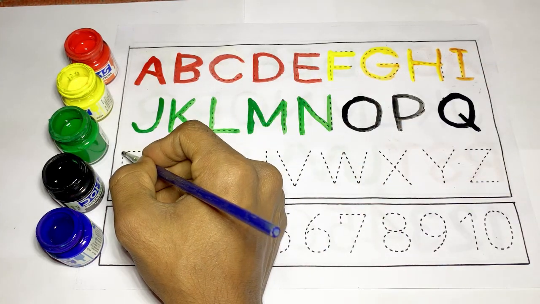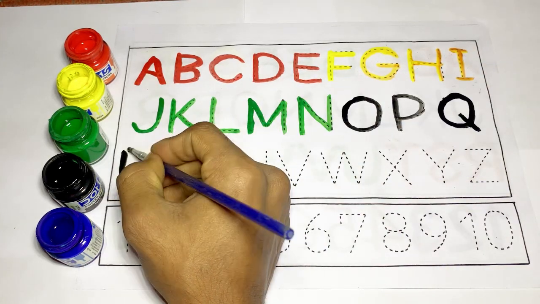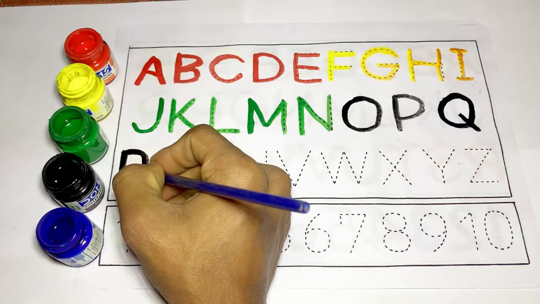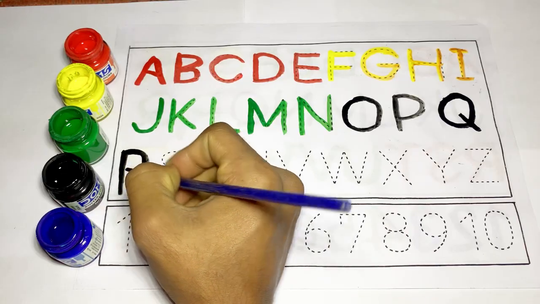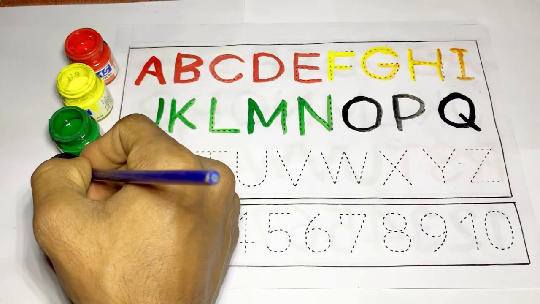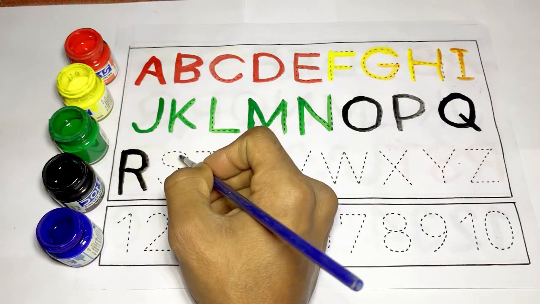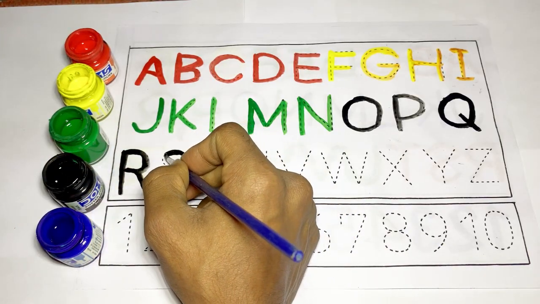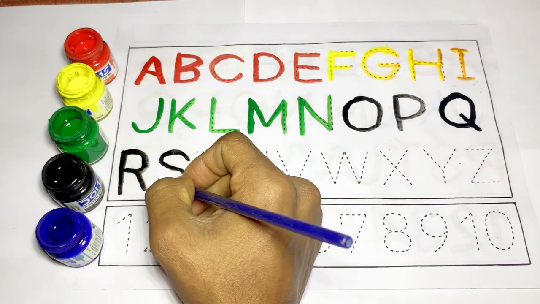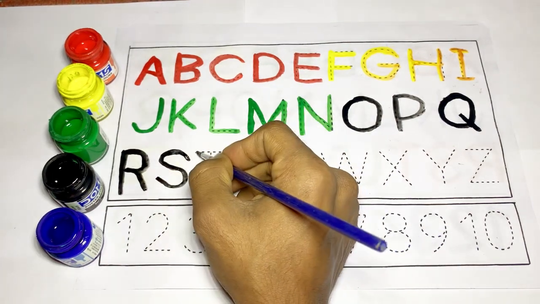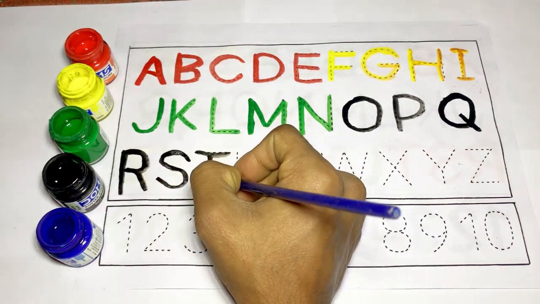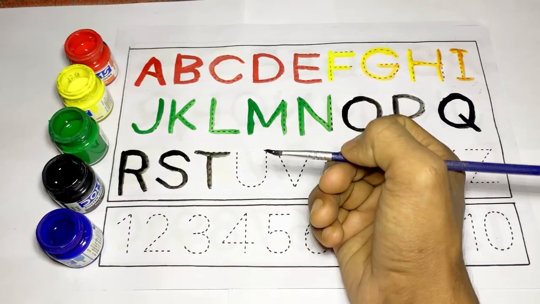R. R for rose, R for rice. Kids, again use black color and draw S. S for sun, S for snake. T. T for teacher, T for tiger.